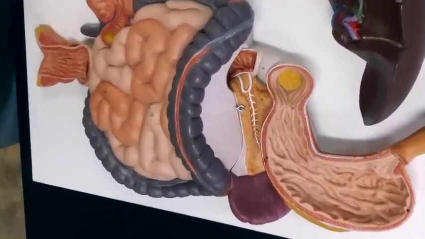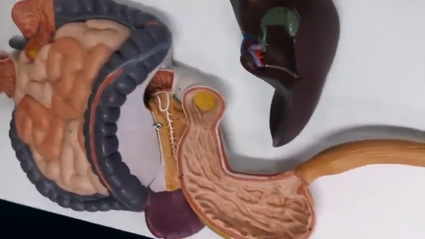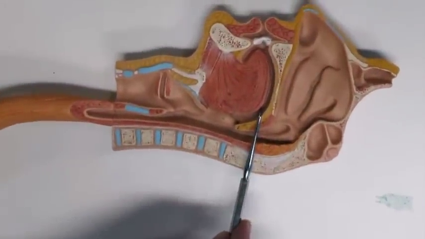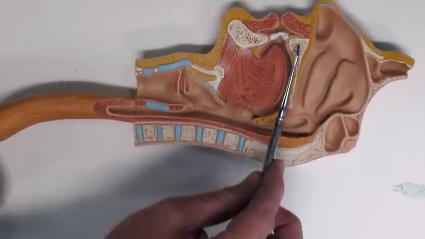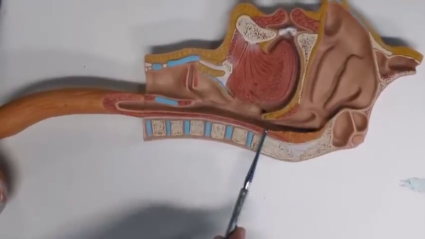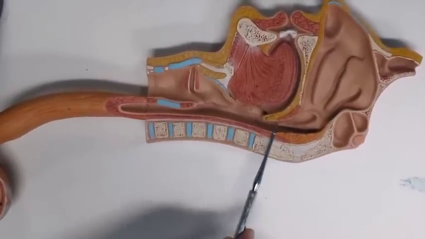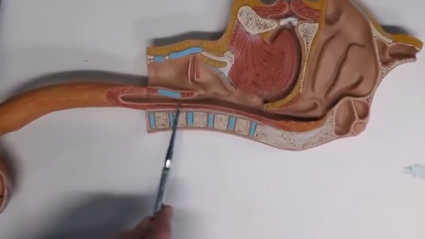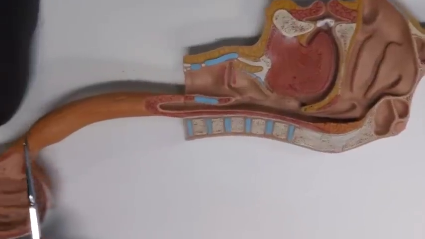I know that was a lot, so we're going to go through it one more time as a review. You have your oral cavity right here. You have your hard palate, soft palate, nasopharynx, oropharynx, laryngopharynx right here, your esophagus.